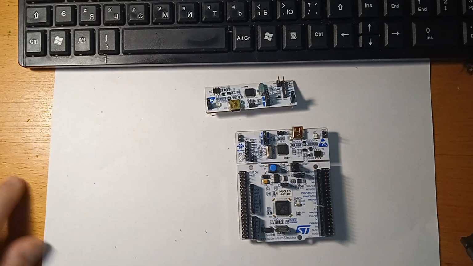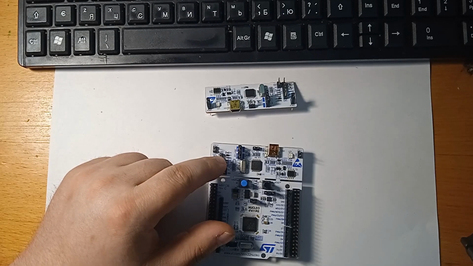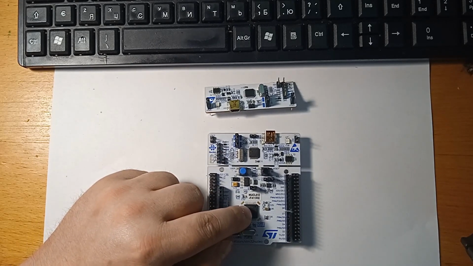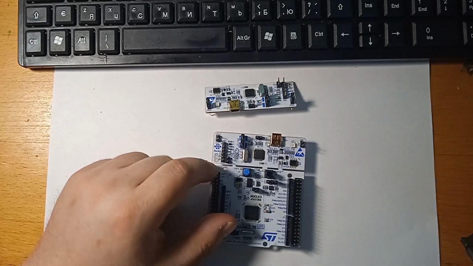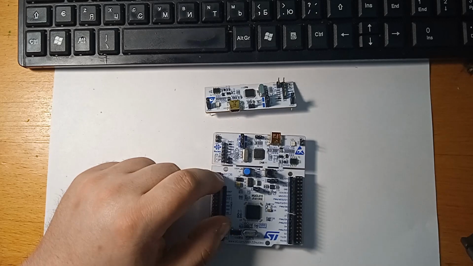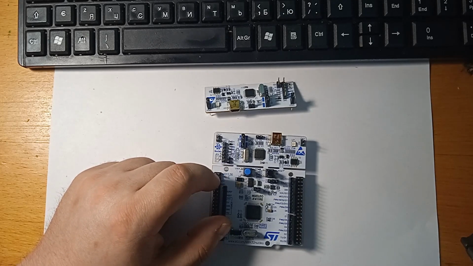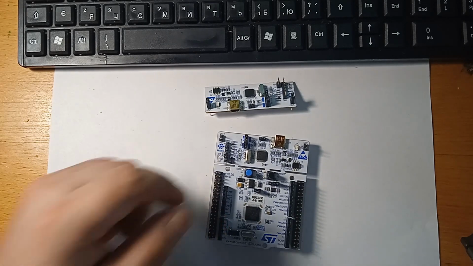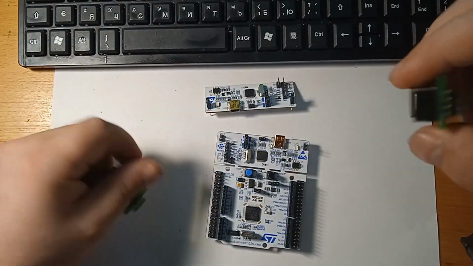Let's look at our development board. For the USB MIDI converter we need a USB port. The USB functionality is implemented in this MCU, but this board doesn't have a separate external USB socket. Due to this, I will use an external USB socket, which looks like this.